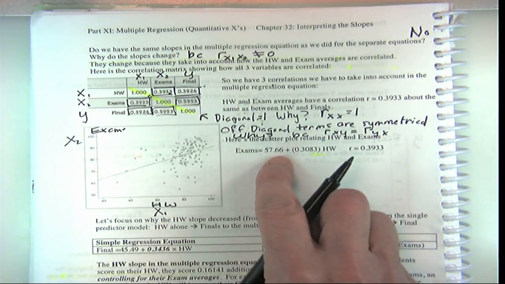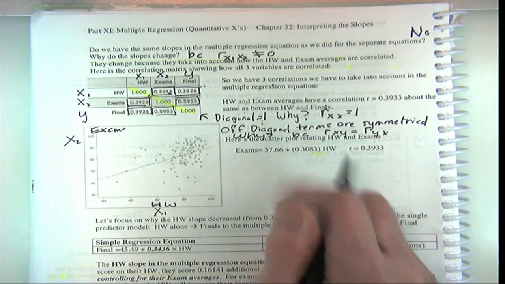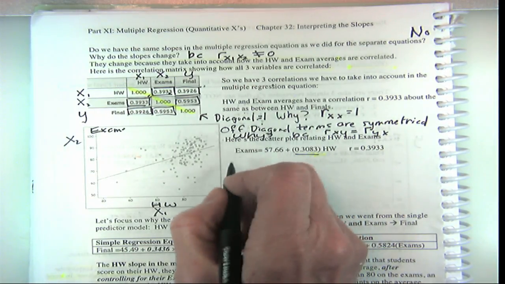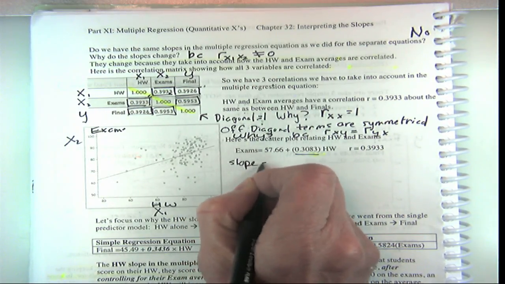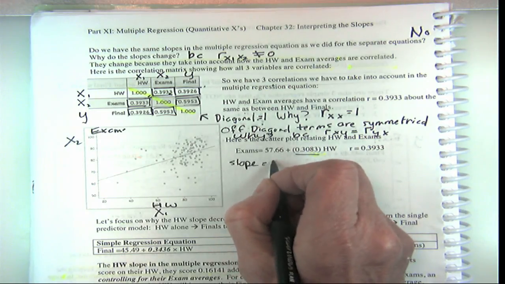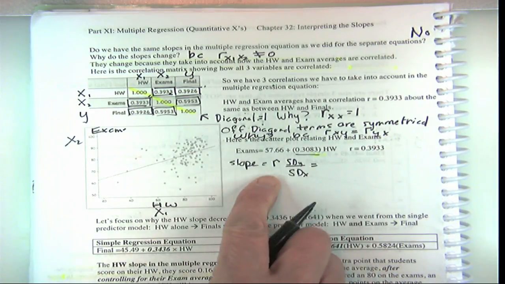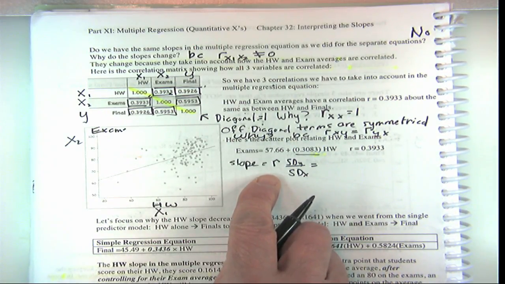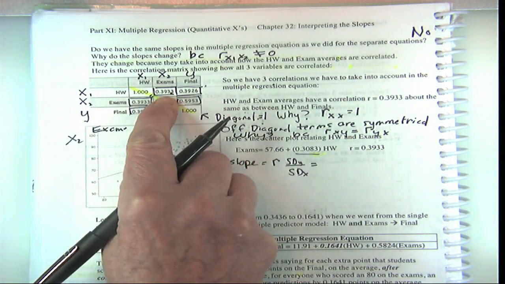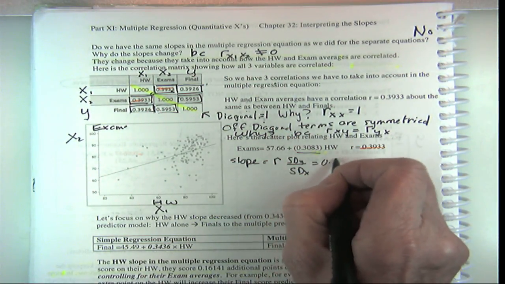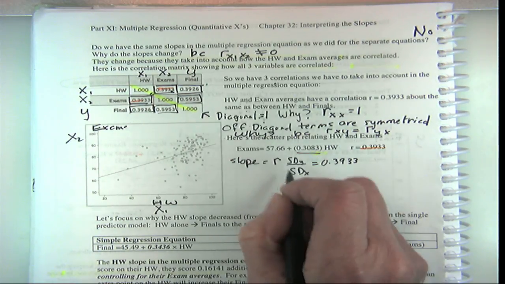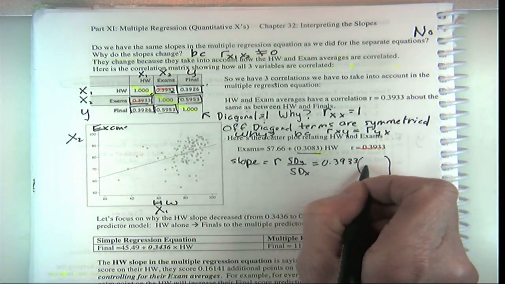And how did they get this equation here? Well, this slope, which is what we want to focus on right now, and you need to remember this, is R times Sy over Sx. So which R? Well, it's going to be R between the homework and exams. So that's what we're using right here, which is 0.3933, and then times the ratio of their standard deviations, which we can find on page 145.